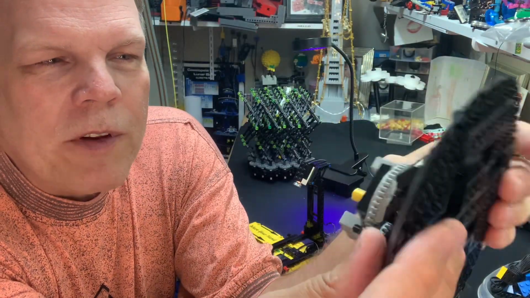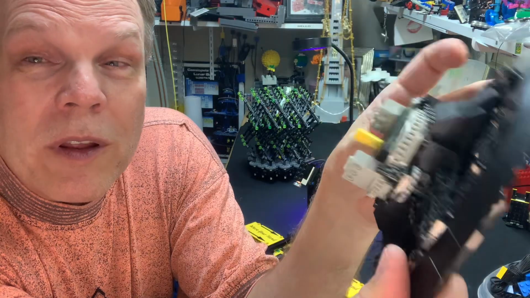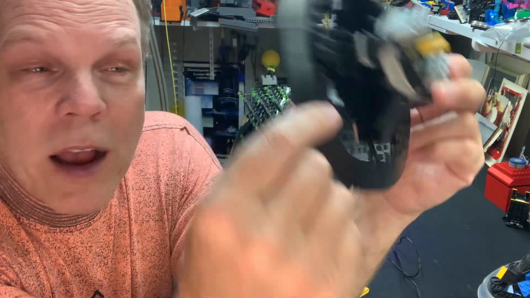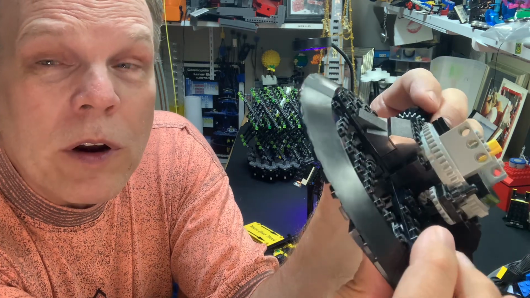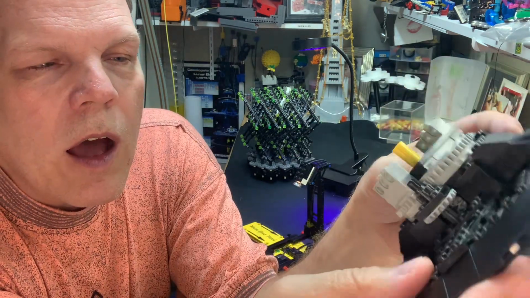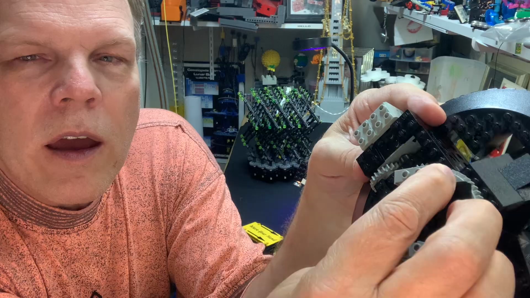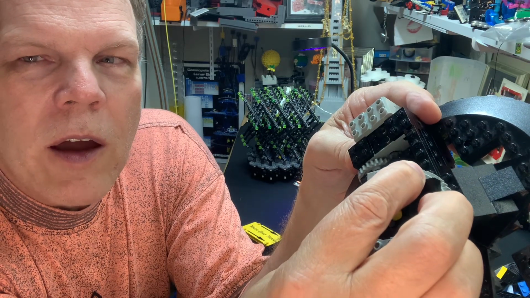So this is nice, and I'm a little more confident in the portability of this, because this thing would always break inside the box, but now it's actually more reinforced, so it should stay together more. Fingers crossed. I always like that.